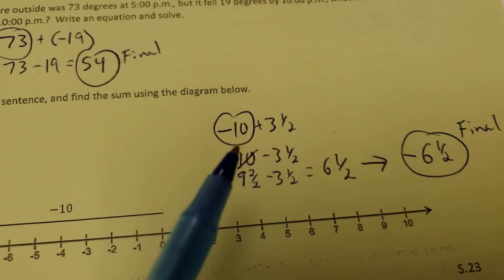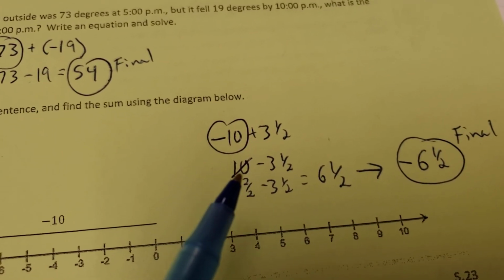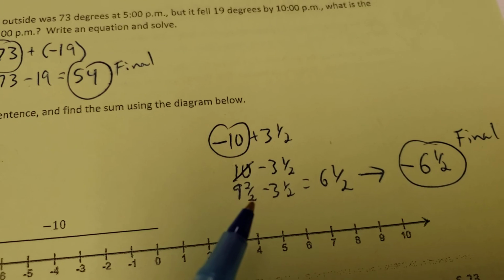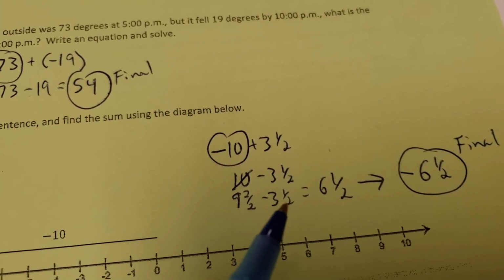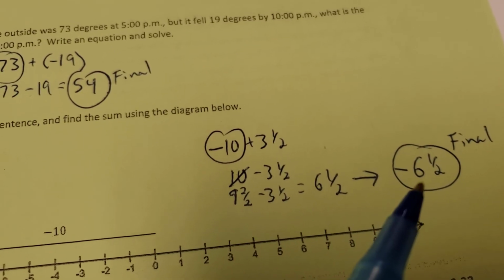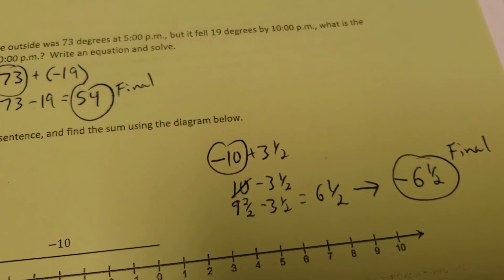10 minus 3.5, well, we'll borrow, drop that down to a 9, and let's create that little fraction of 2 over 2. Now I can take away 1/2. So 2 halves minus 1/2 gives you 1/2. 9 minus 3 gives you 6. But remember, we decided it's going to be negative, so it's negative 6.5.